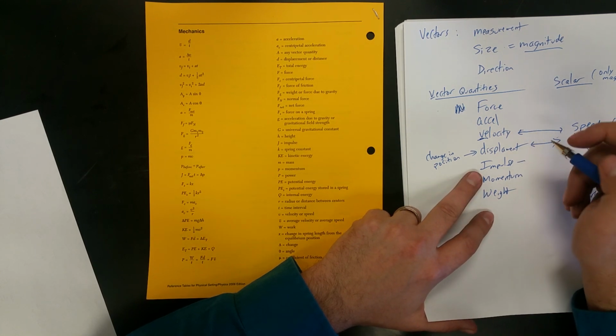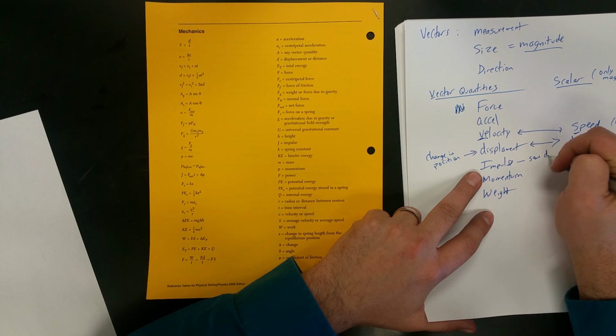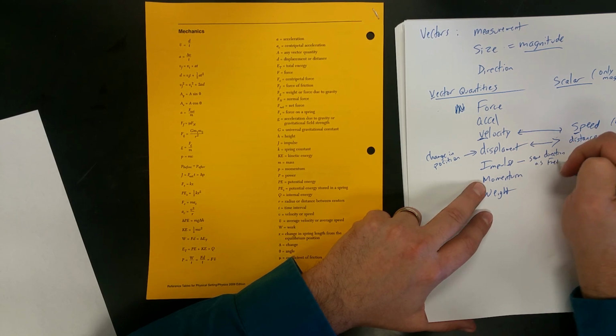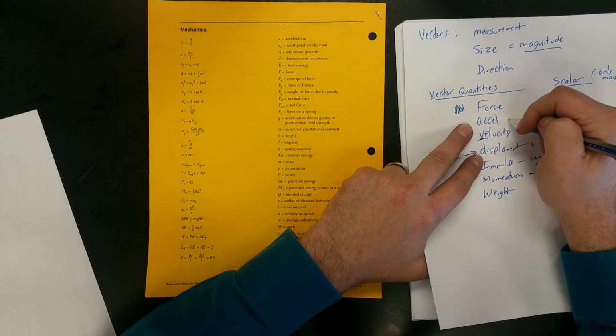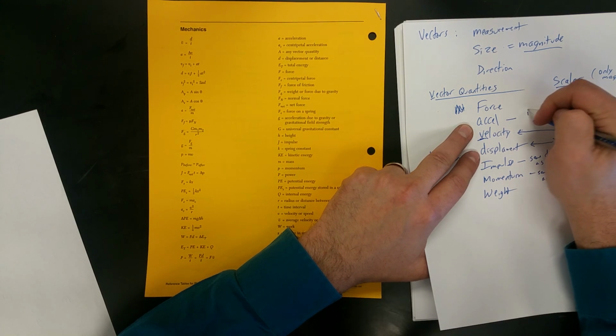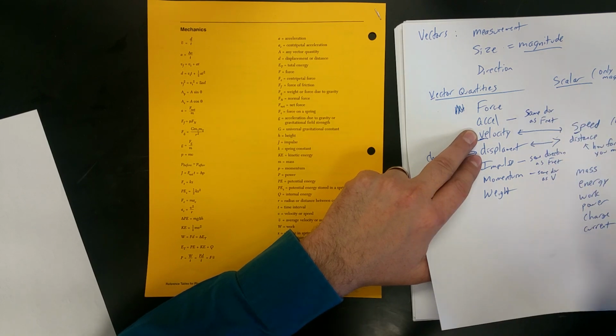Impulse is a vector that is always in the same direction as your net force. Momentum is always in the same direction as your velocity. Acceleration is always in the same direction as net force also, F net.